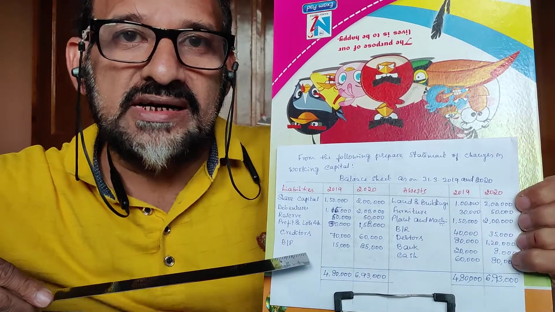The 4 important points must be kept in mind while calculating the effect of current assets and current liabilities on the working capital. Increase in current assets increases the working capital.